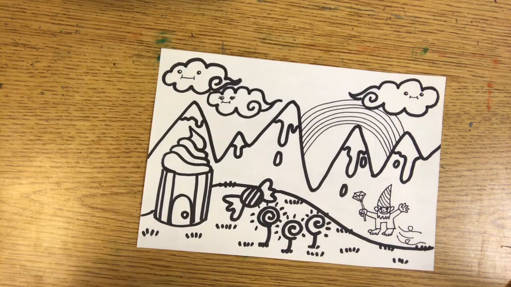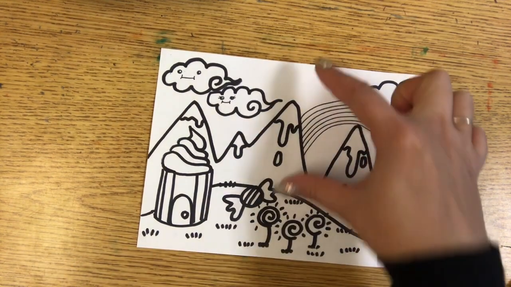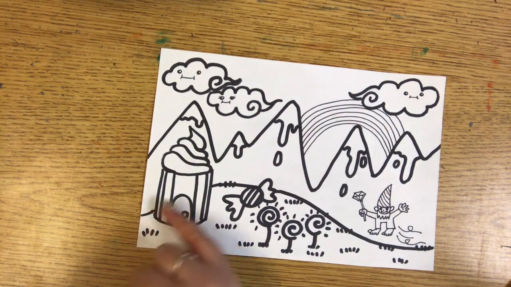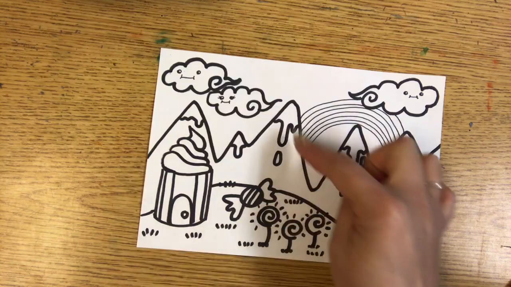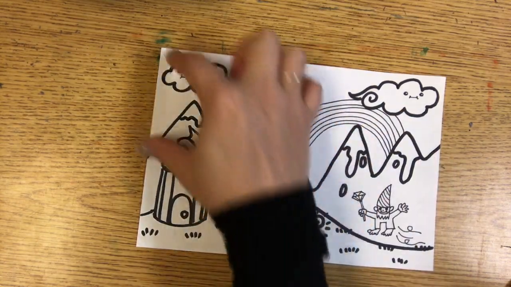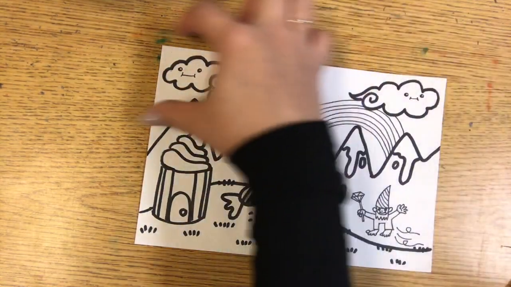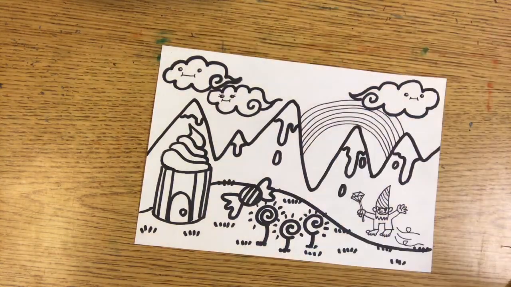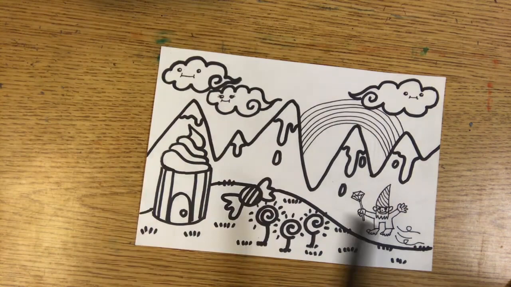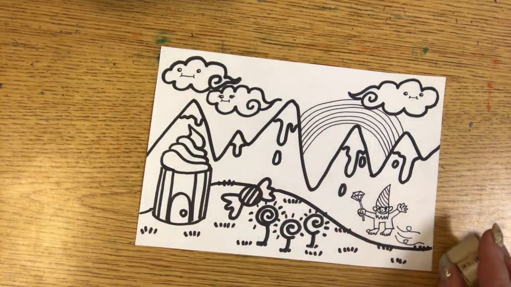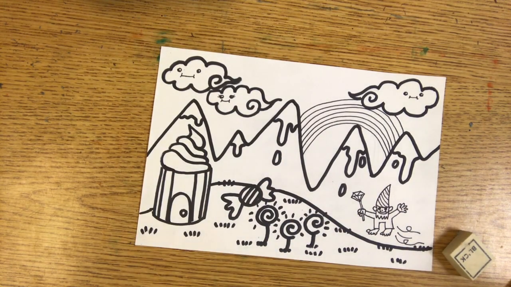So here's my picture where I drew a landscape. That's a picture that has a sky and a ground, and I added a foreground, that's something in the front, middle ground, things in the middle, background, things that are far away, which is gonna usually be the sky in a landscape drawing. I then traced it with markers, and I erased the pencil marks to make it a neat drawing. Next time I will show you how I'm going to color this drawing.